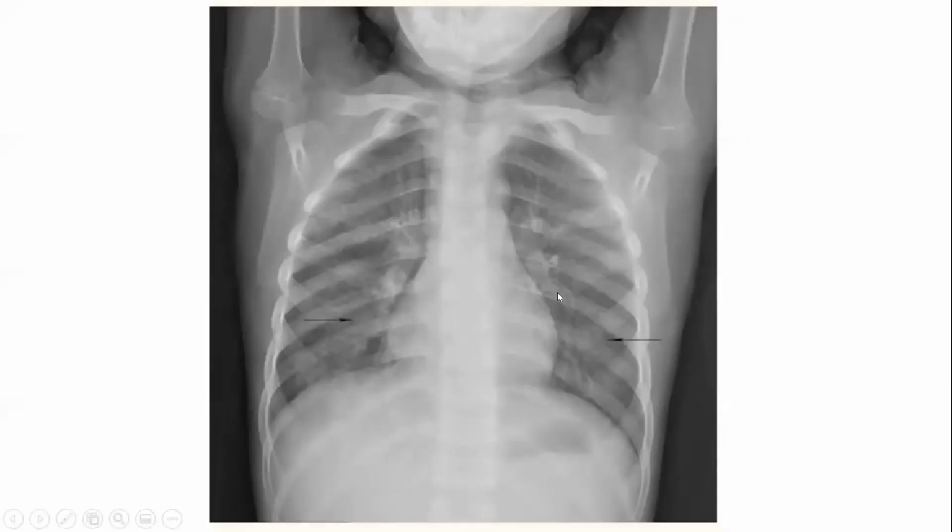There's another child, X-ray from another child. You can see increased interstitial shadows. There's a little bit of relative sparing of the left upper lobe, but mostly the bases and the perihilar regions are involved. No consolidations, but he has a little bit of air trapping as indicated by a little bit of flattening of the diaphragms.